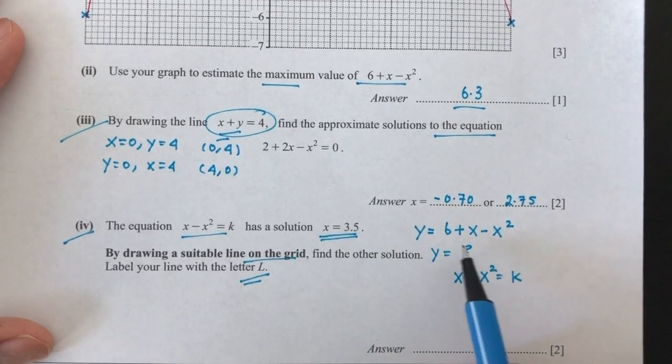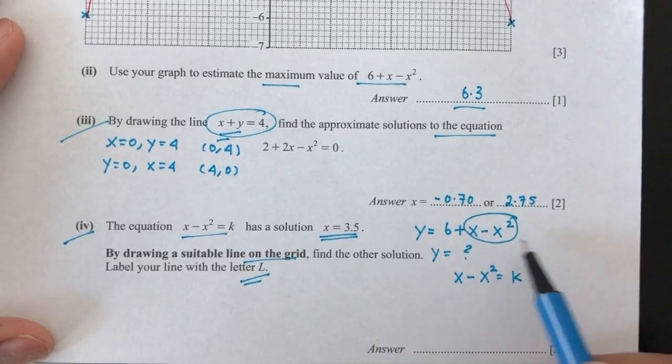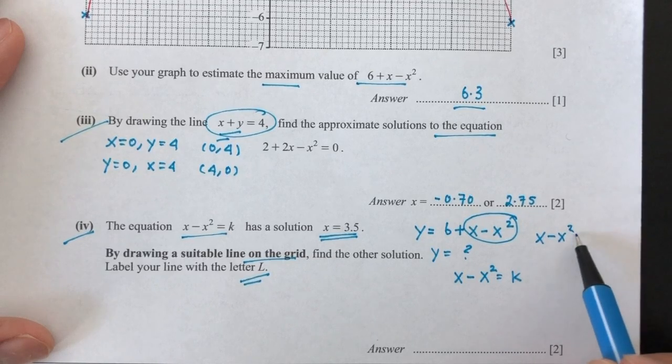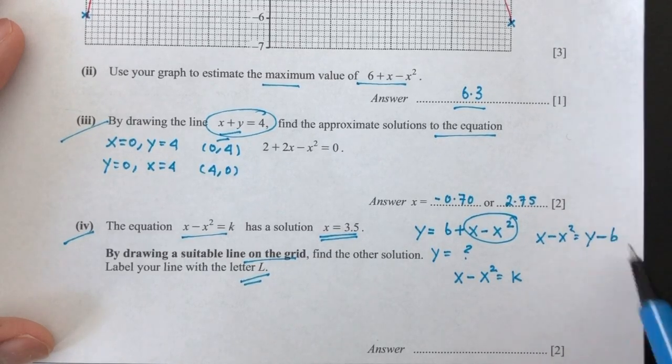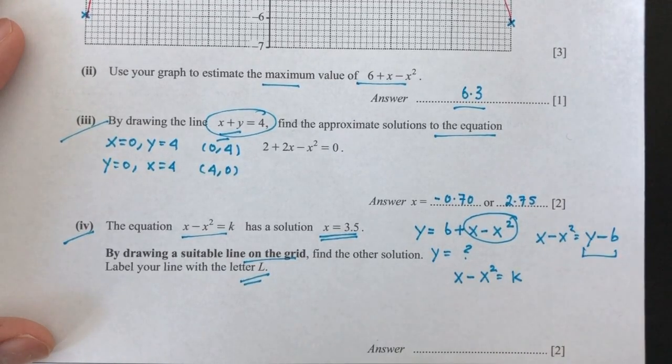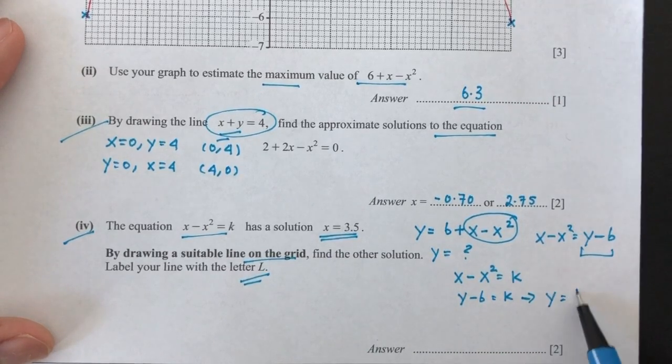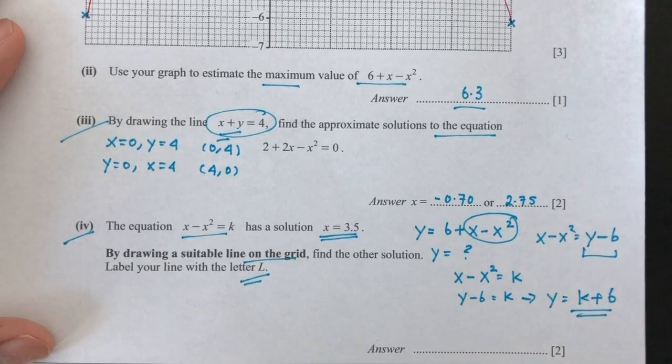So replace this one. This will become x minus x squared is equal to y minus 6. Now bring this one over here, you will have y minus 6 equal to k. So y becomes k plus 6. That's the equation of the line that we will have.